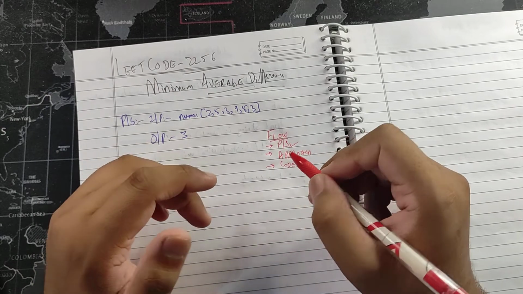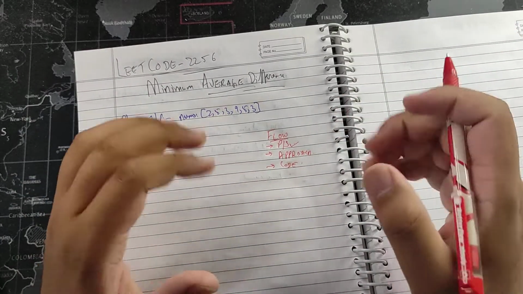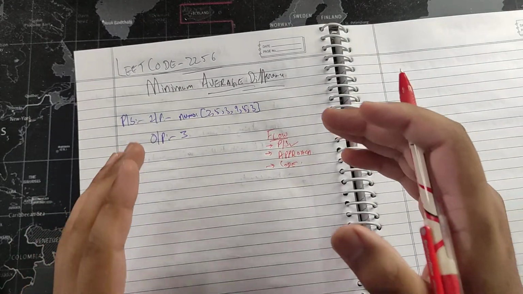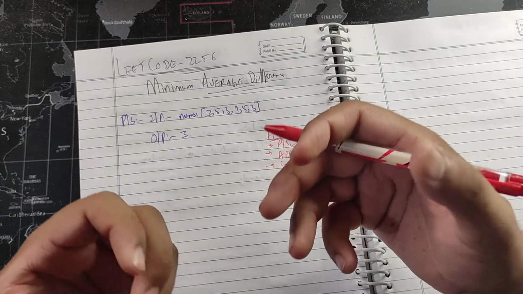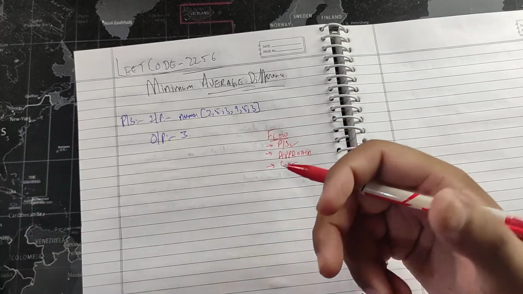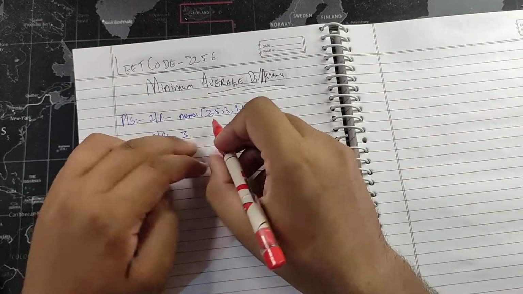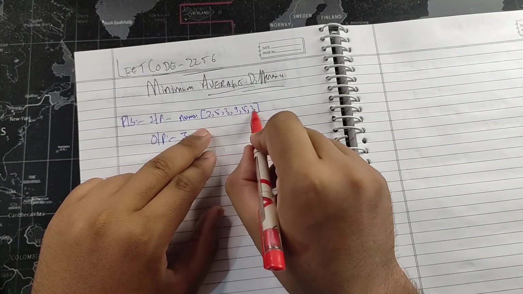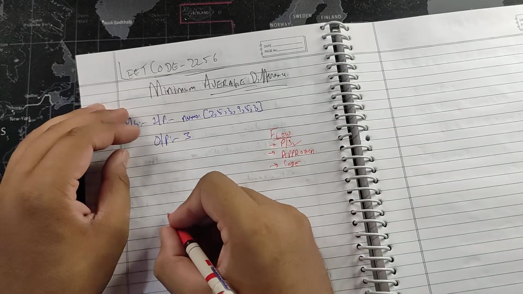The problem statement is saying we are given a zero-indexed integer array nums of length n. So we have to get the absolute difference of two numbers, and we have to get the minimum difference between them. Let's just understand what the problem statement actually is saying. For example, we are given this nums array: 2 5 3 9 5 3. Let me just write it over here.